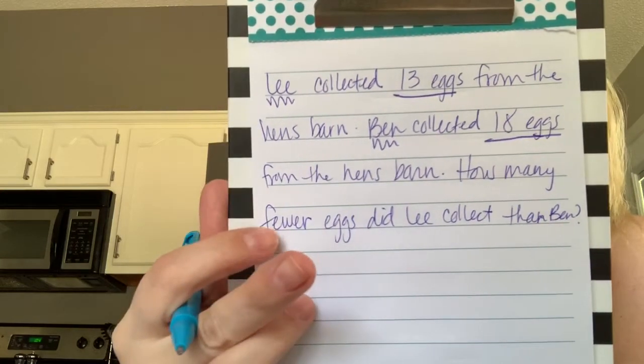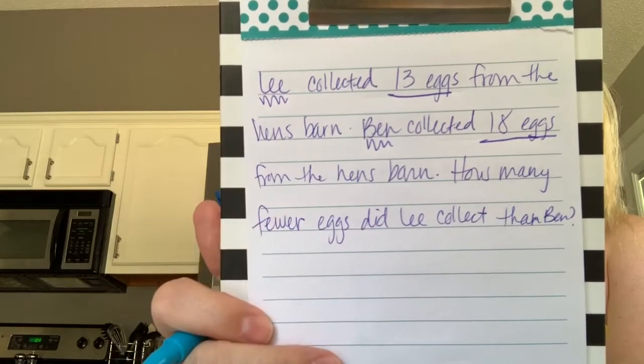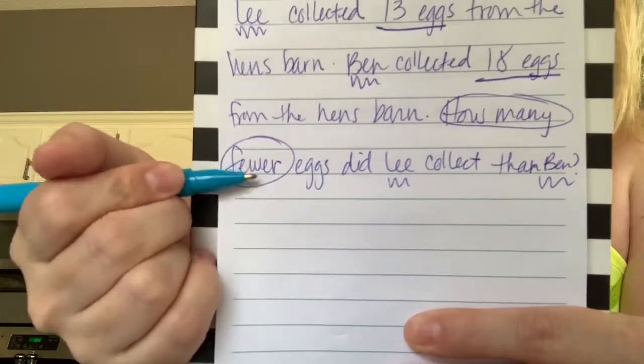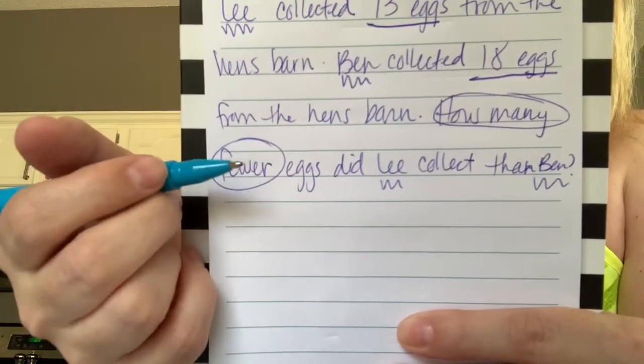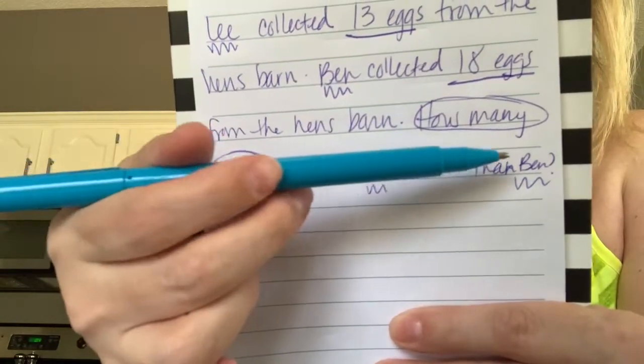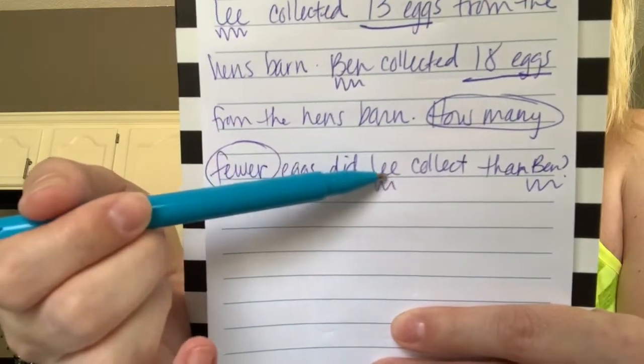How many fewer eggs did Lee collect than Ben? Okay, so this one doesn't say how many more. It says how many fewer. How many fewer means that somebody collected less and they want to know how much less. What's the difference? So how many fewer is the same thing as how much more, but it's just going to start out with the person who did the smaller amount. Lee to Ben. So we're talking about Lee mainly.